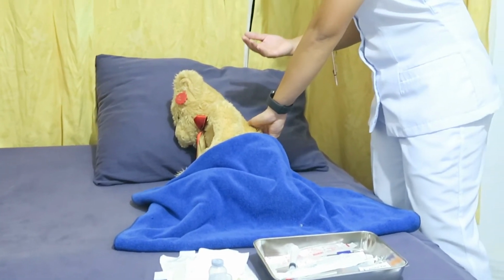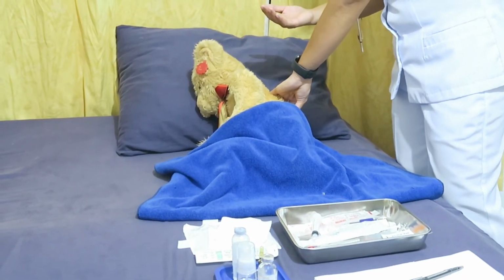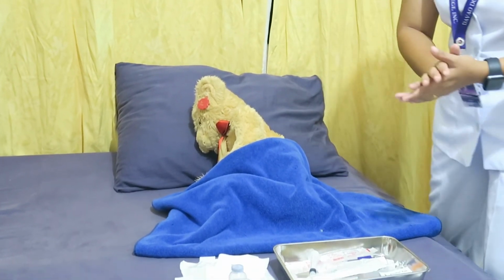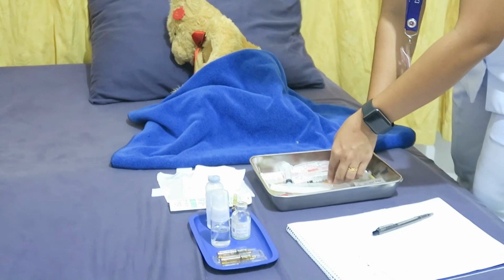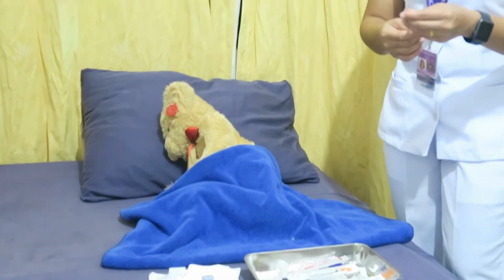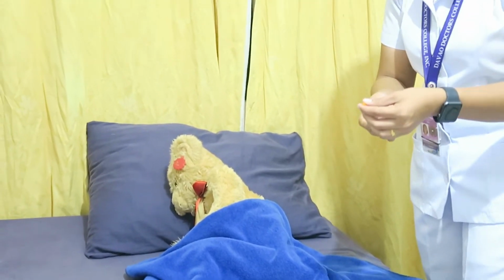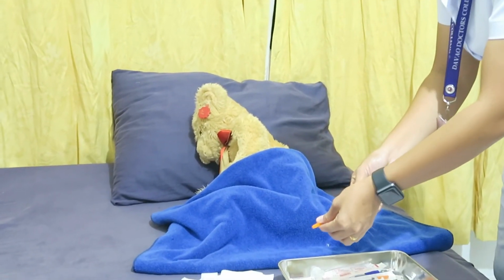And the next is to prepare the syringe for injection. So, also remove the needle cover. So, this is our syringe. Then after that, remove the needle cover and discard without contaminating the needle. So, let's remove the top.